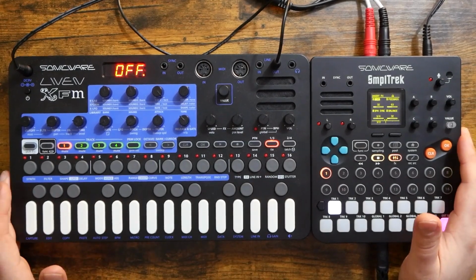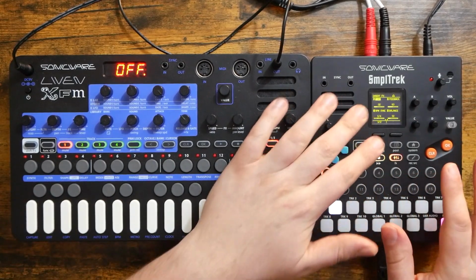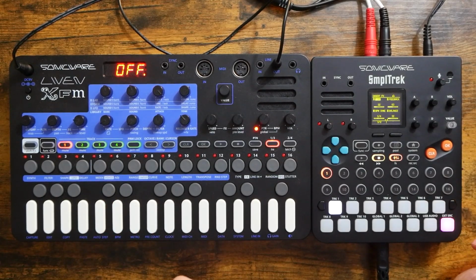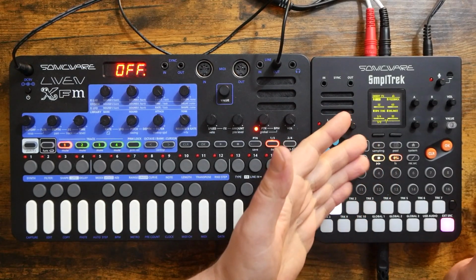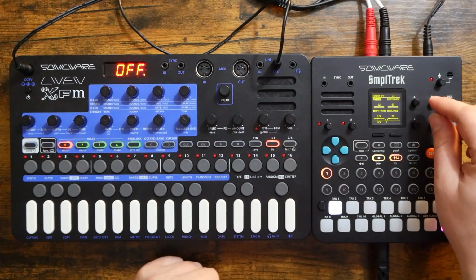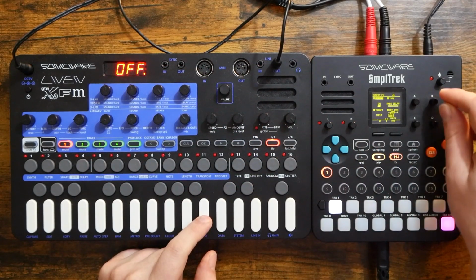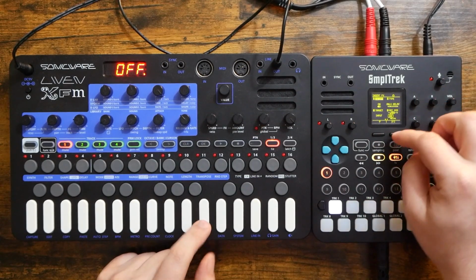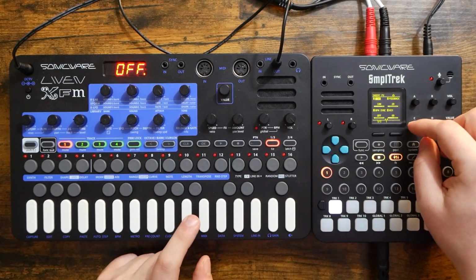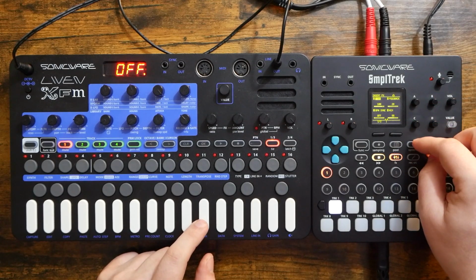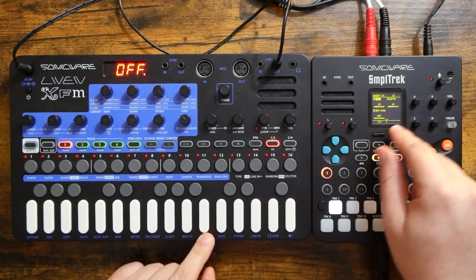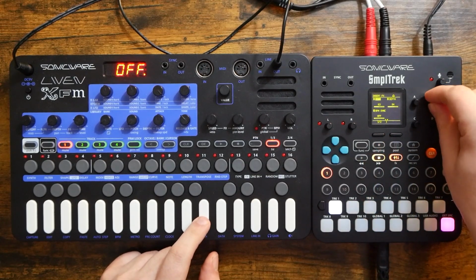Really nice to see sync on a device this small and affordable. For some reason, a lot of delays on budget gear I find don't have a sync option, so very cool to see that. Keep going here. Analog delay, I'm guessing that also has BPM sync. Yeah, cool. Vibrato. Neat. That also has BPM sync too. Super cool.